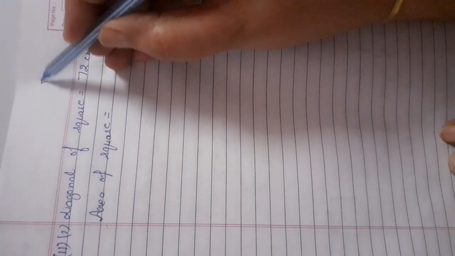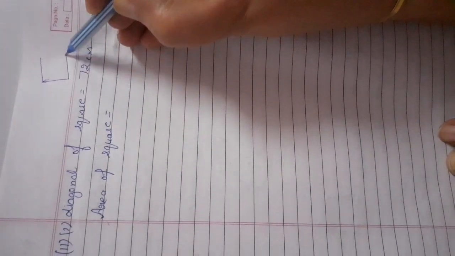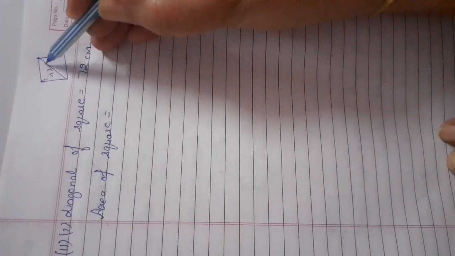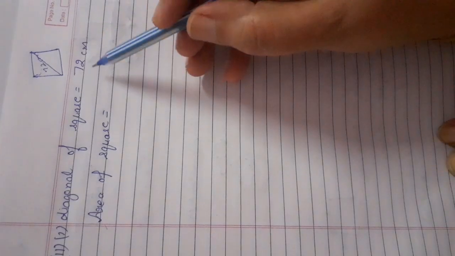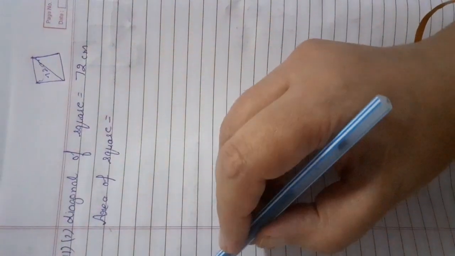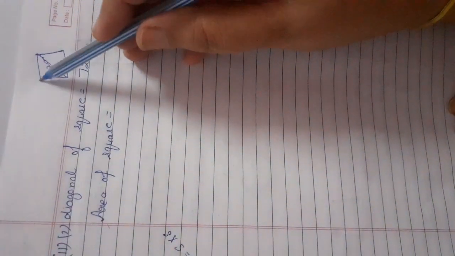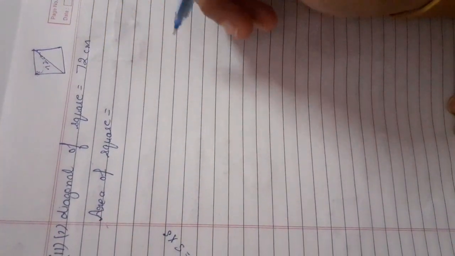Now the 11th question. In this they are saying find the area of the square the length of whose diagonal is given. So they have given you the diagonal of the square, that is 72 centimeters. Till now, what you have been doing is finding the area with the formula side into side when the side is given, but here the side is not given, so I cannot apply this formula.